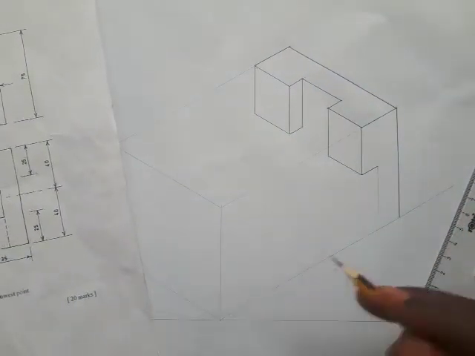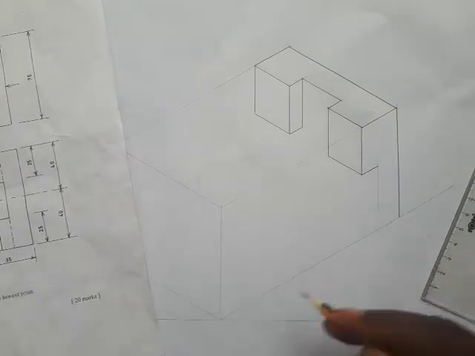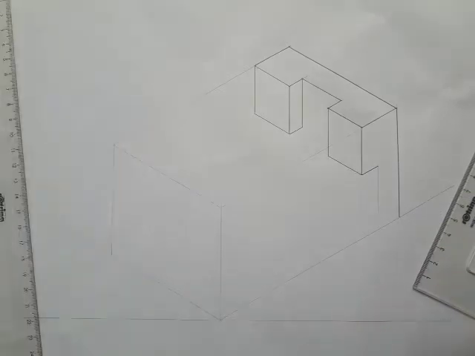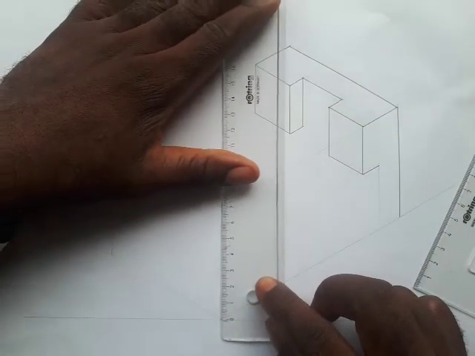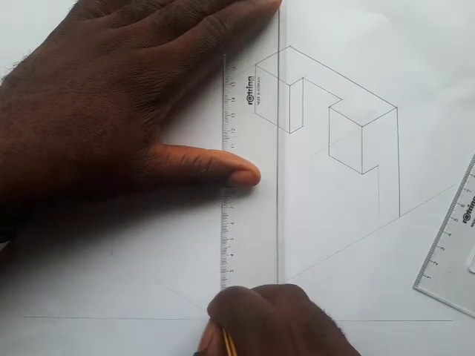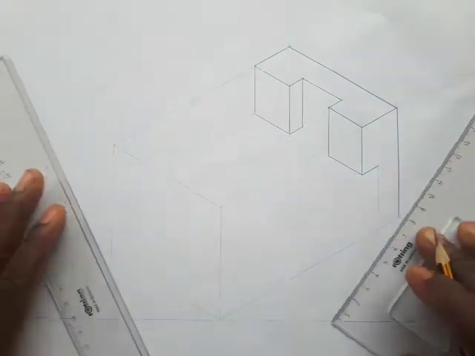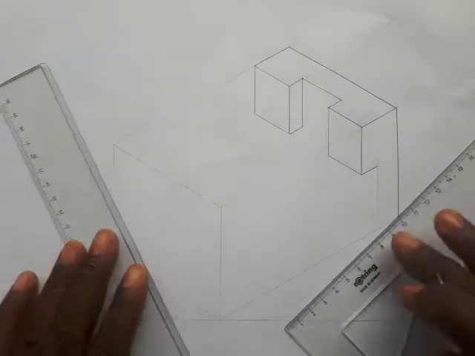I will measure 15 here. I also measure 15, but if I measure just only one 15 is enough. I will transfer the line. I don't need to measure any other 15 on this side. Okay, so this is 0 there, 1.5. That's 15 here. So I'm just going to transfer lines here.